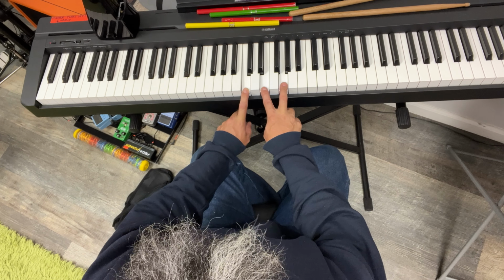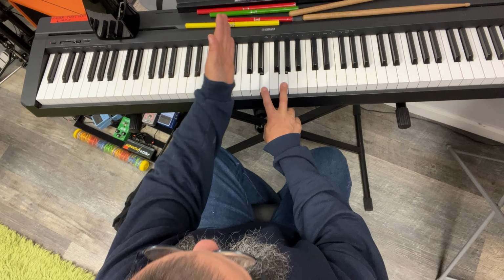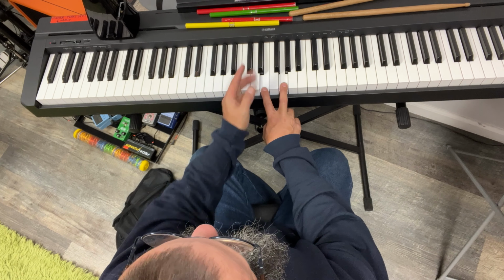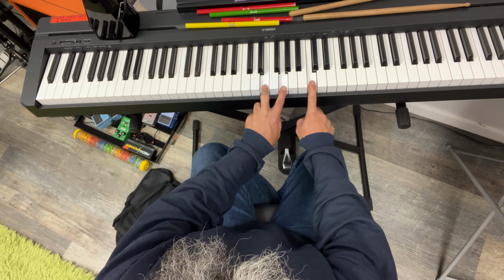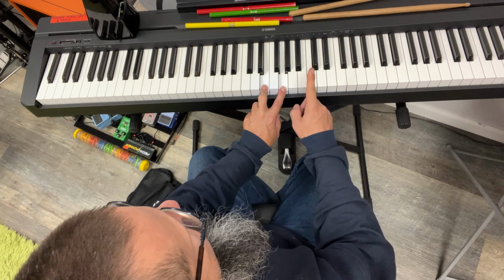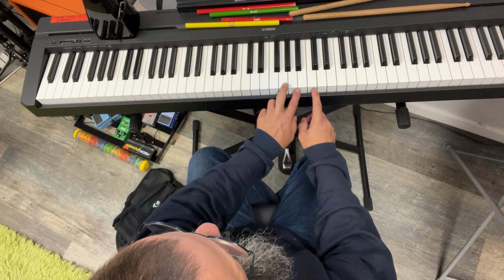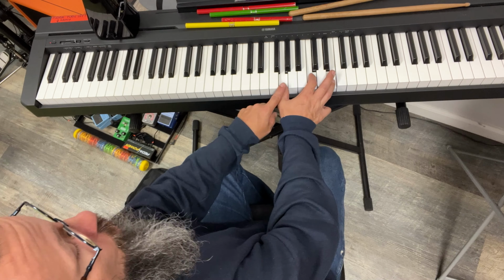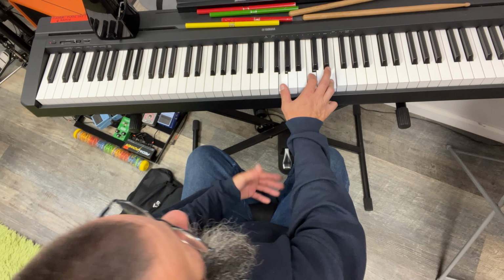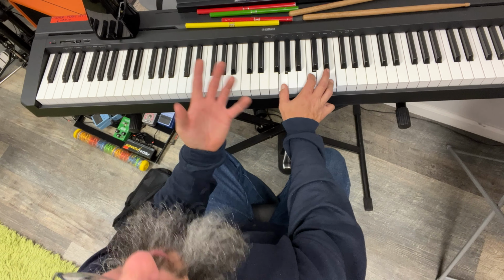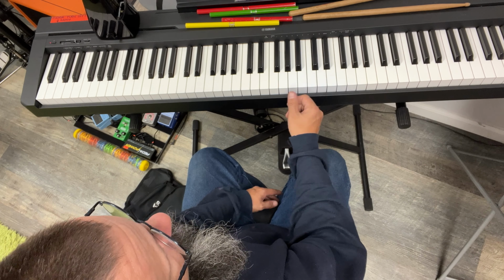So if this is a C major in the fourth quadrant at C4, then this would be an inversion in the same quadrant. However, we're putting that up here to complete it. The next one would be this. Since the root note is still in the fourth quadrant, it is considered a second inversion.